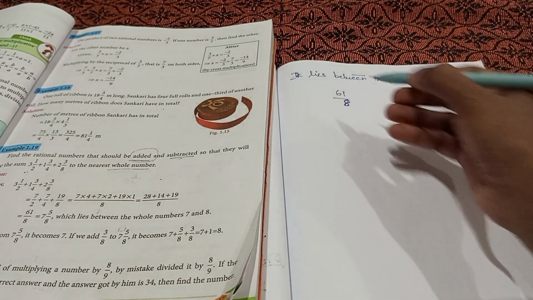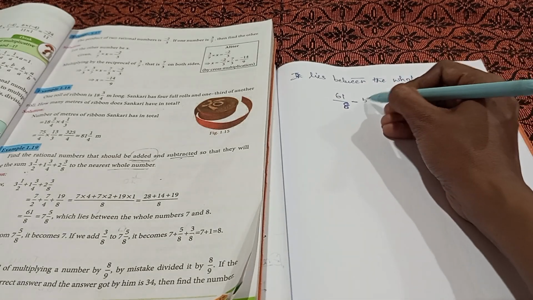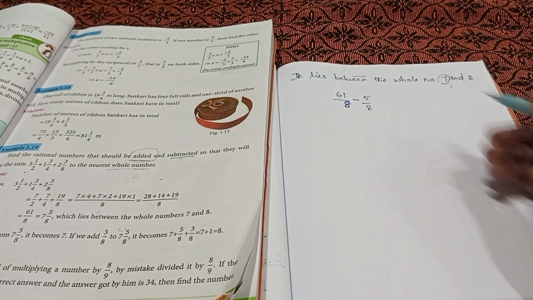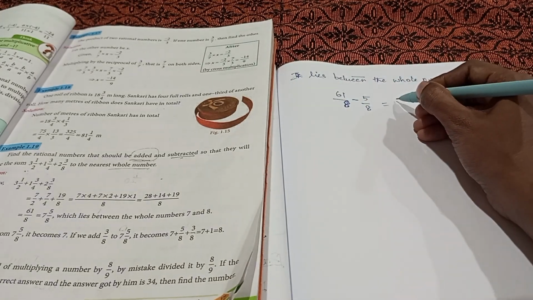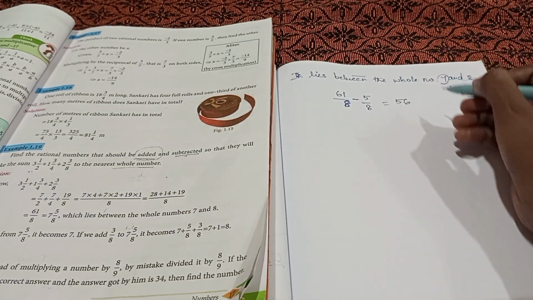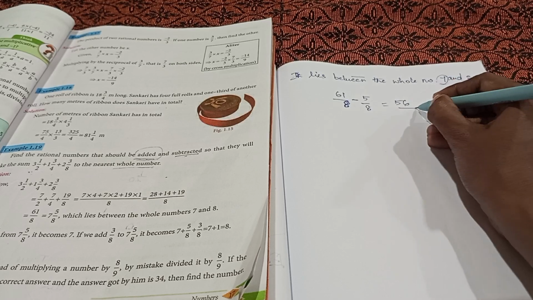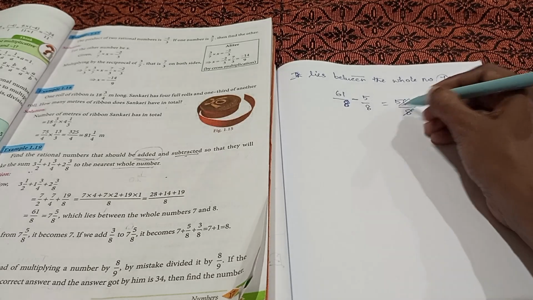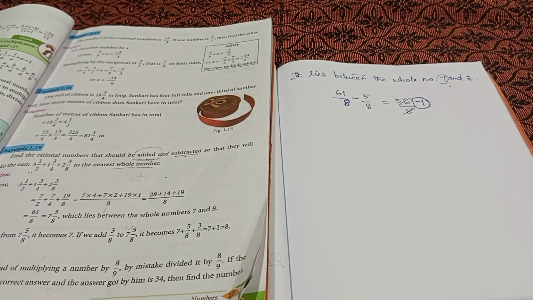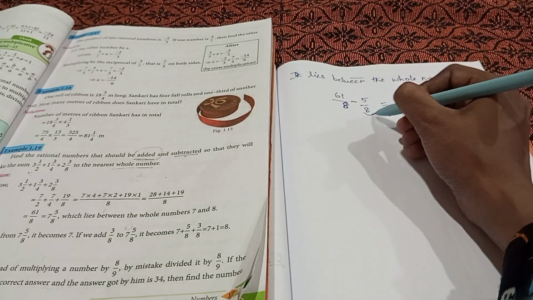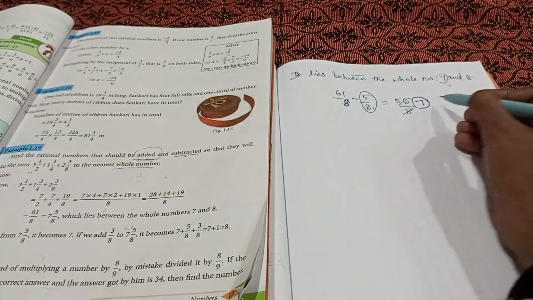If you subtract 5 by 8, you will get what? 61 minus 5 is 56. Okay, 56 by 8. In the 8 table, 56 goes 7 times, so you got the whole number 7. So this rational number, if you subtract it, you will get 7.